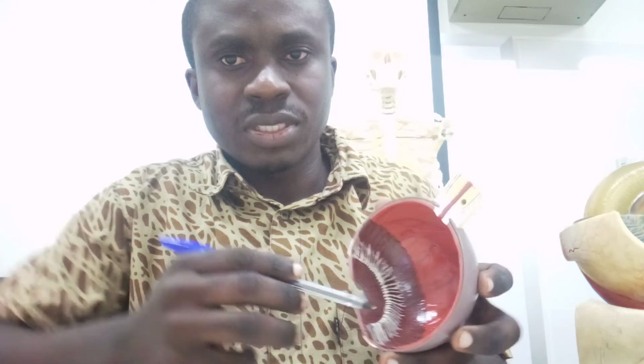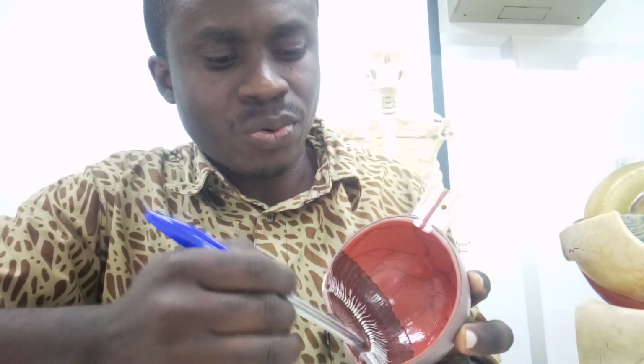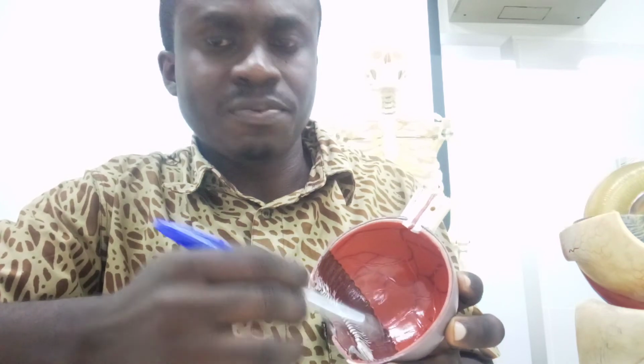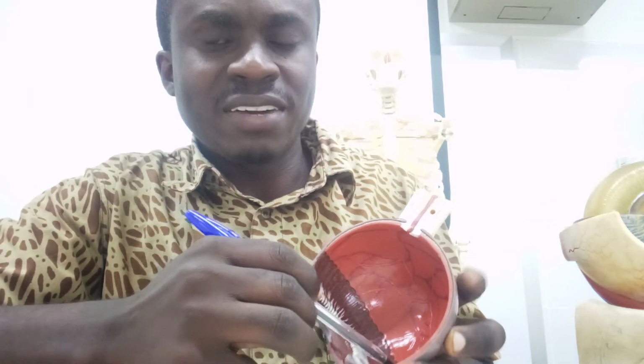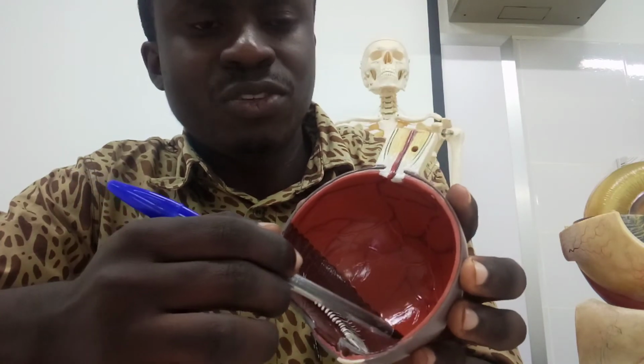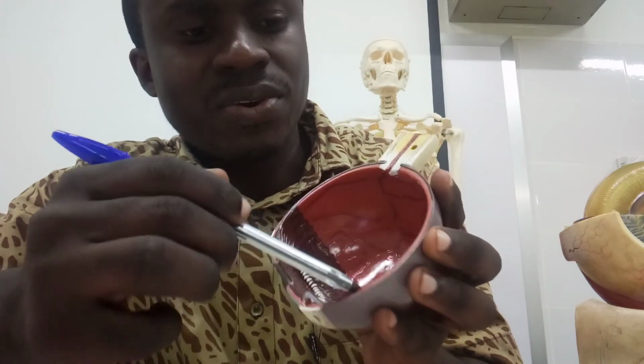Now, the next important thing we want to talk about is the retina. Moving away from here, you can see this whole area represents the ciliary body, but there is this serrated area, with tooth-like projections, known as the ora serrata.